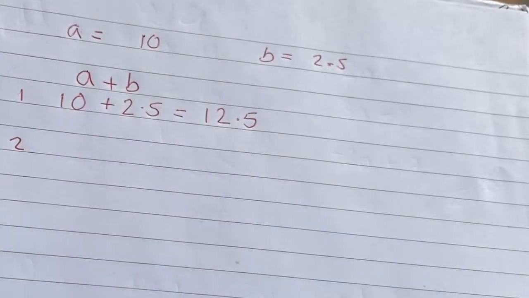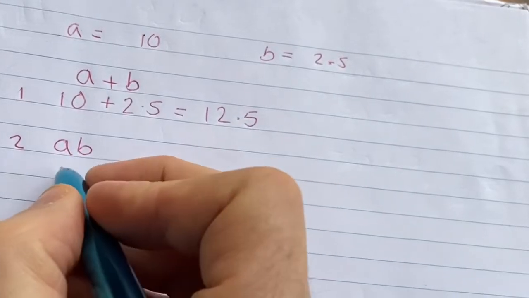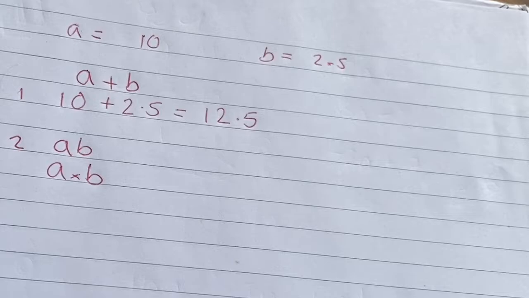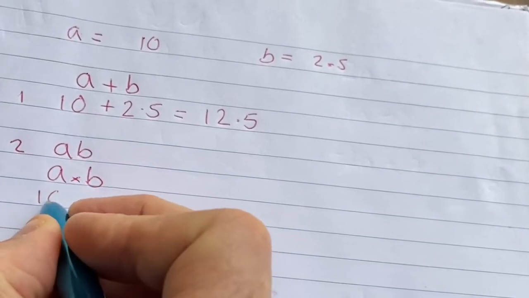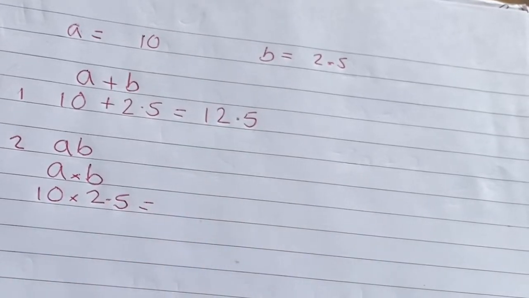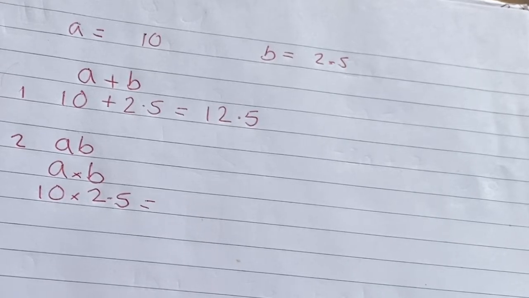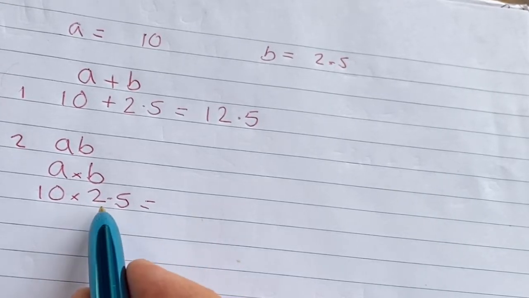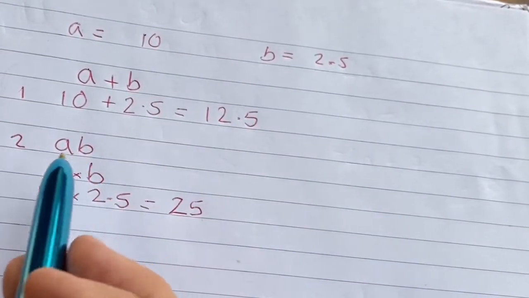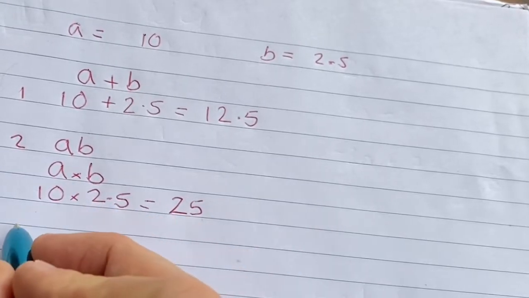Part 2 says, what is AB? Well, if you remember, AB means A times B. And now we just need to put in what we've got. So I've got A is 10 and B is 2.5. So 10 times 2.5, remember that's moving everything across by 1 across the decimal point. It's getting 10 times bigger each bit. So we've got 2.5 becomes 25. Now the trick about remembering this is that AB means A times B. And that is the trick for that one.